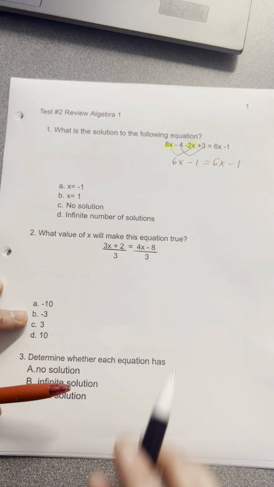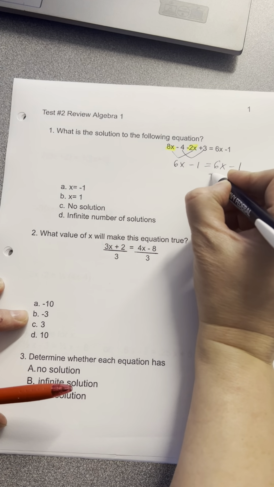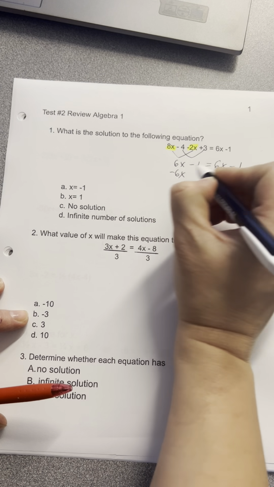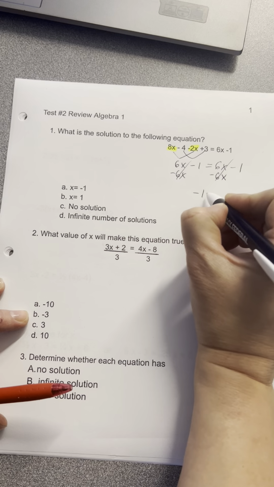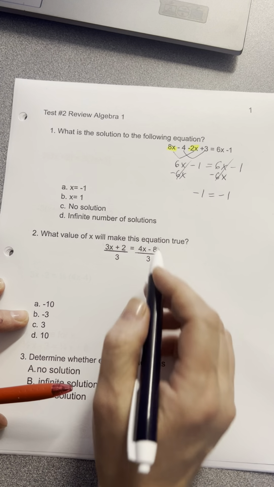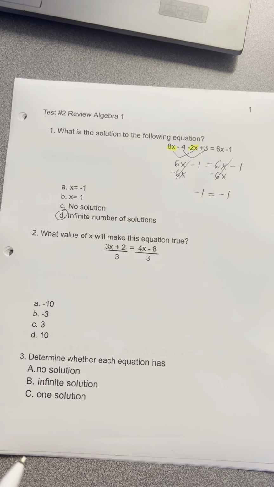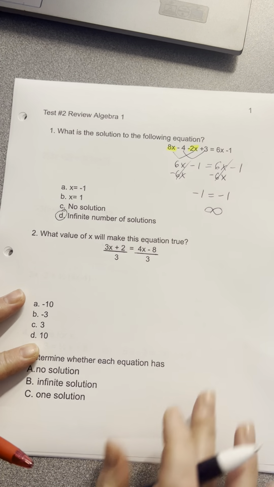Okay, I brought the right side down. Now I'm going to start with opposite operation. They both cancel, so we have -1 equals -1. That means if they equal each other, it's infinite solutions. All right, number 2.